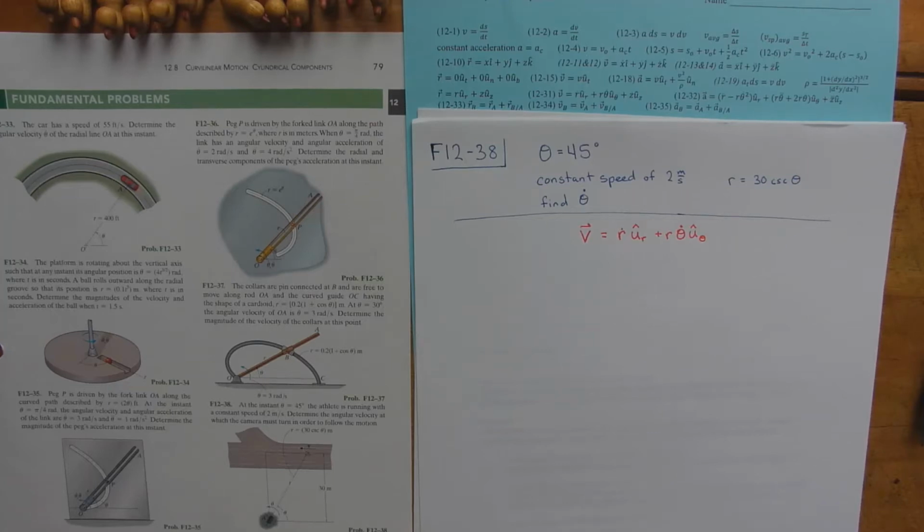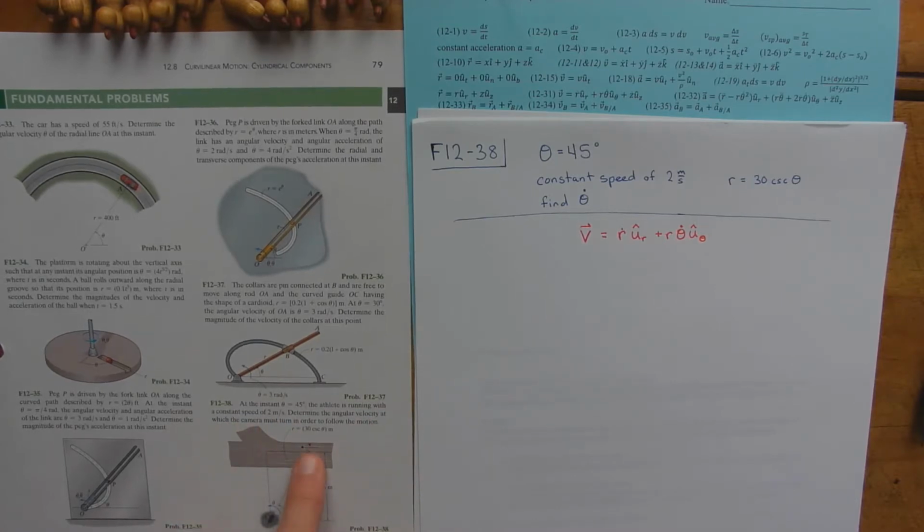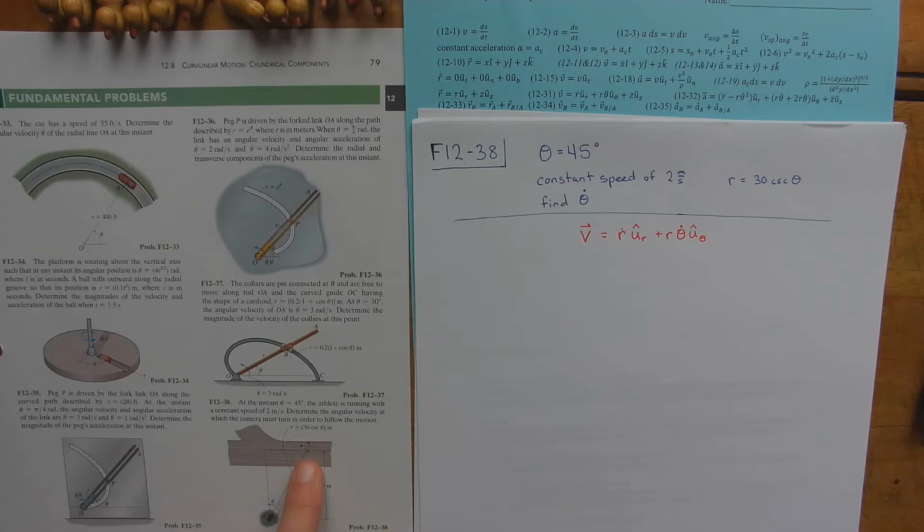This is fundamental problem 38 from chapter 12. At the instant theta is equal to 45 degrees, we have the angle theta here, the athlete, who is here, is running with a constant speed of 2 meters per second, and we're shown the velocity vector here. So at this moment in time, the athlete is running to the left with a speed of 2 meters per second. We want to determine the angular velocity at which the camera must turn in order to follow the motion.